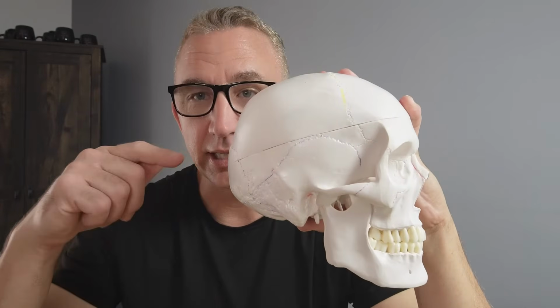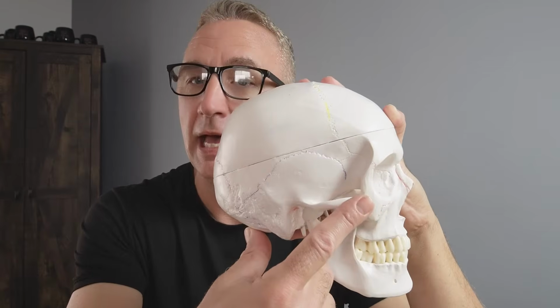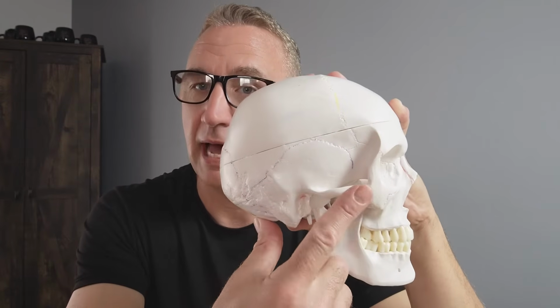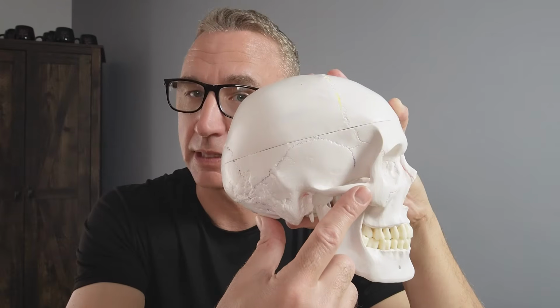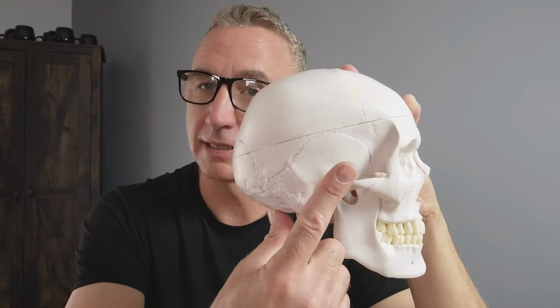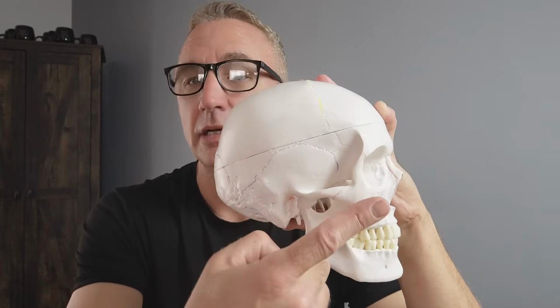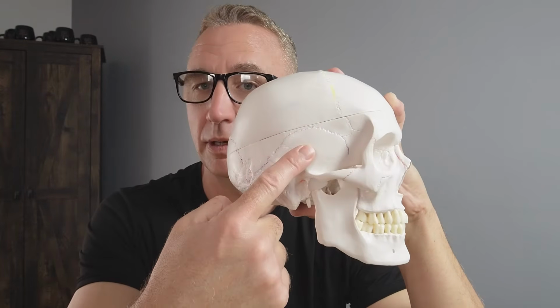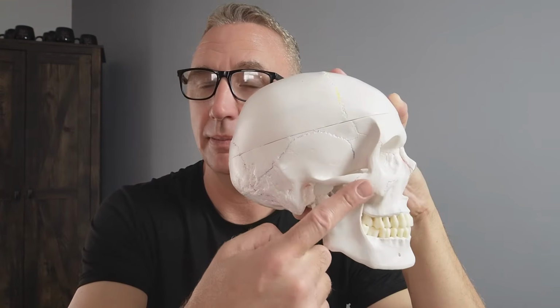So the process is the opposite of the bone. If this is the zygomatic bone, and I divide all of this in half, this anterior portion is called the temporal process. The other side is the zygomatic process that's part of the temporal bone. So zygomatic bone, temporal bone. The processes are the opposite: zygomatic process, temporal process.